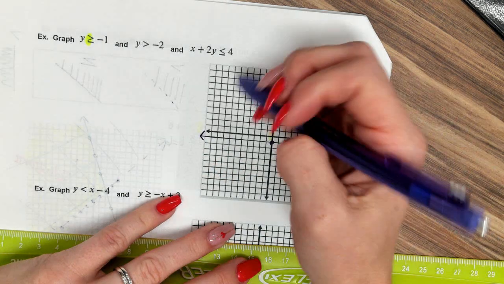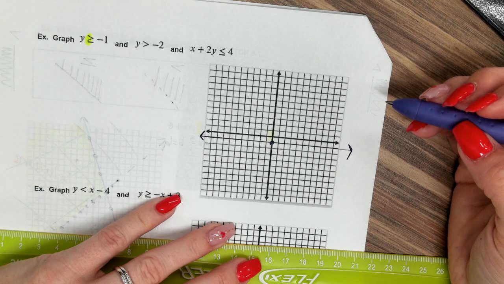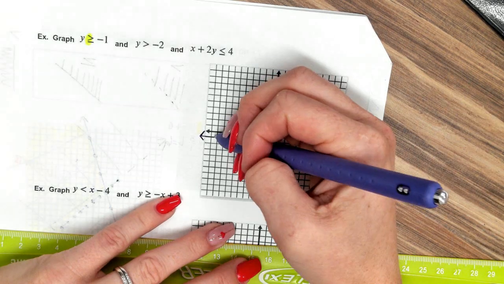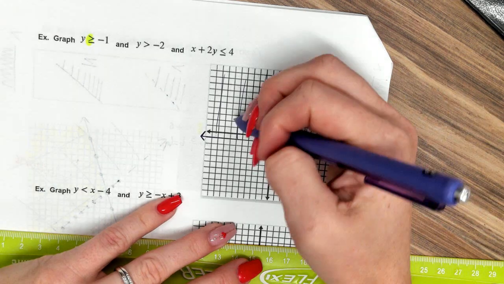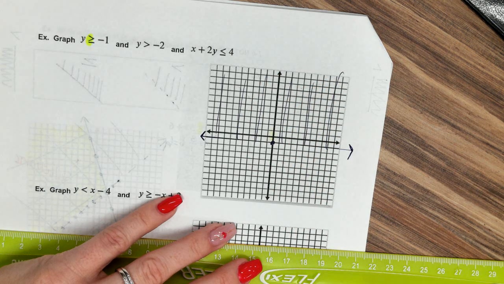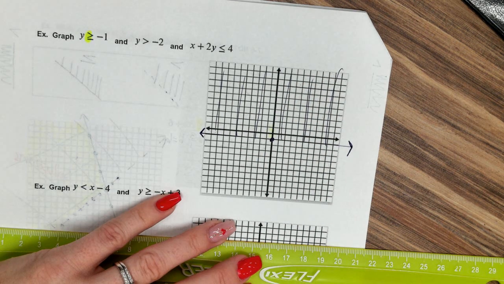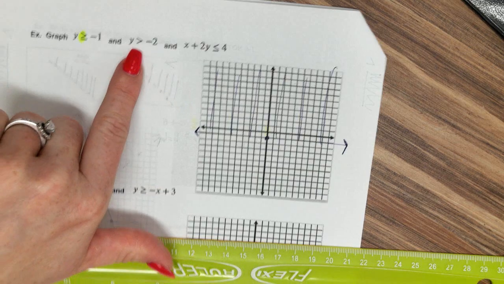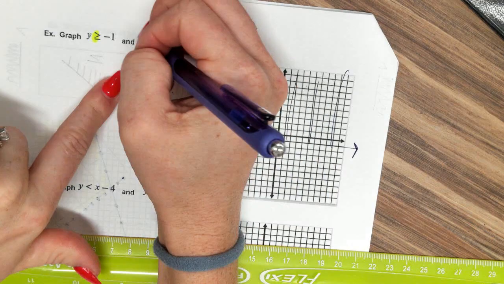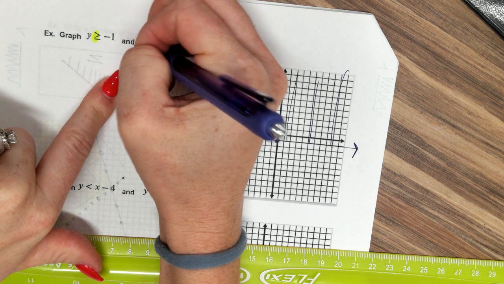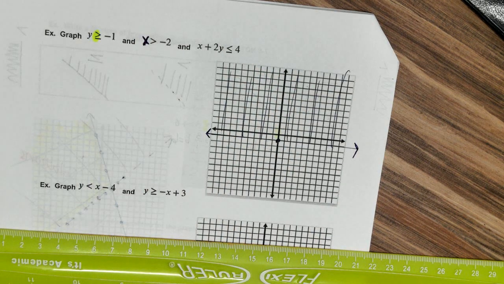Up. Actually, that's fine. I think this question's flawed, but it'll work. Let's change this to x is greater than -2. So just pretend that this already said x. I think that was a typo.